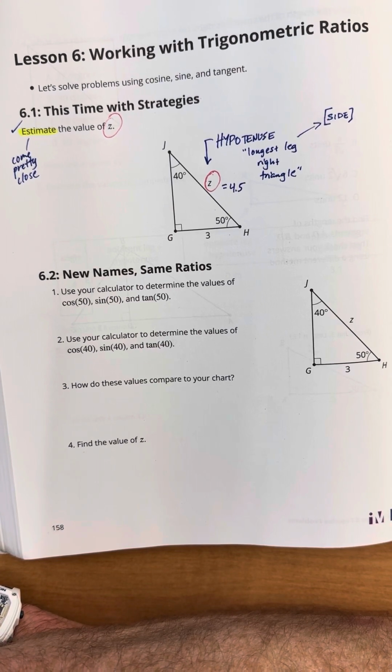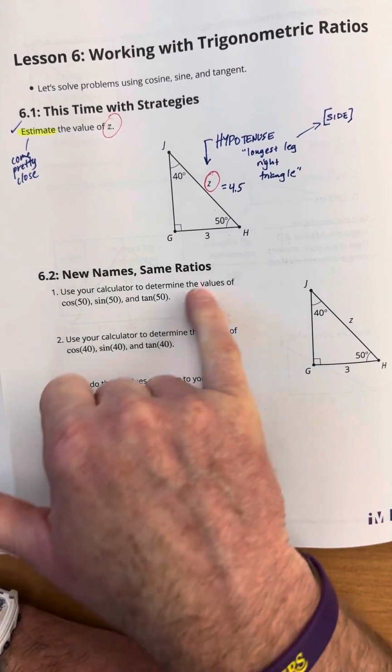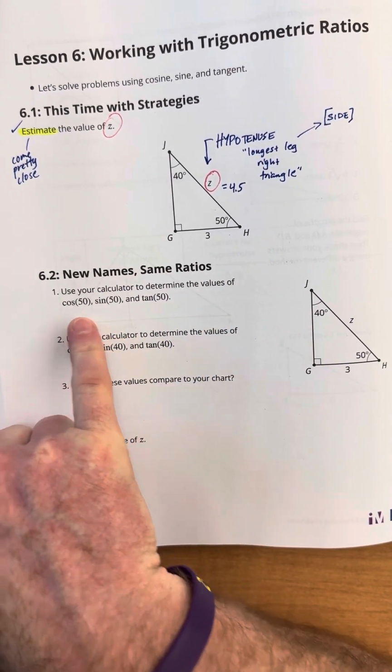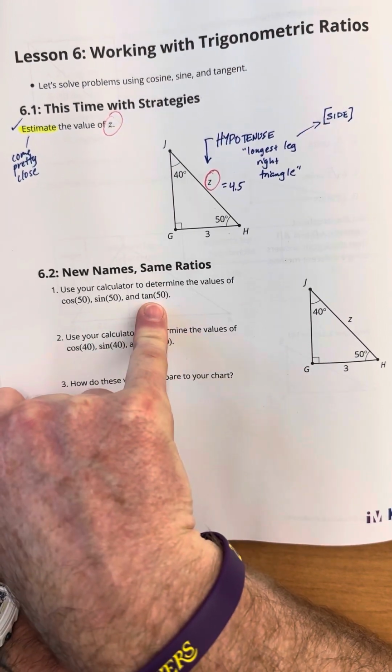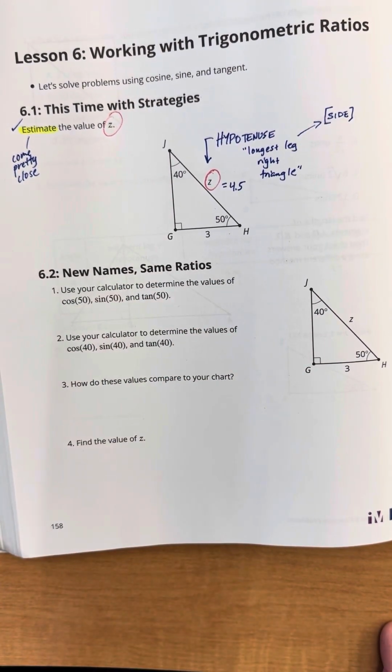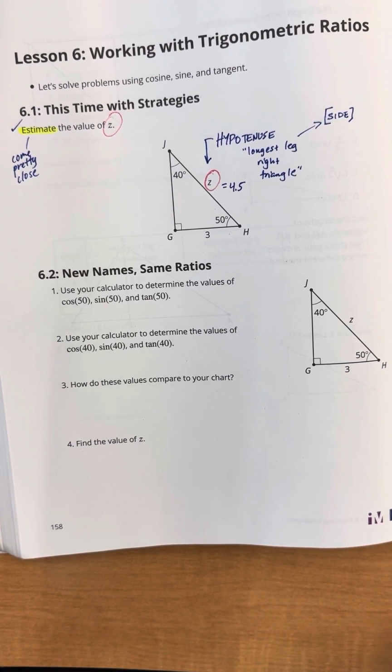All right. Use your calculator to determine the values of cosine 50, sine 50, and tan 50. Okay, let me go get a calculator.